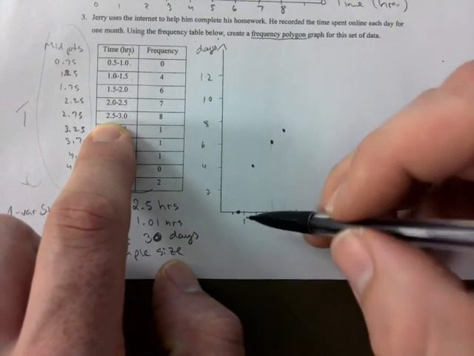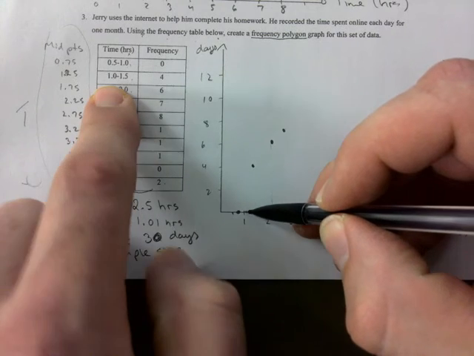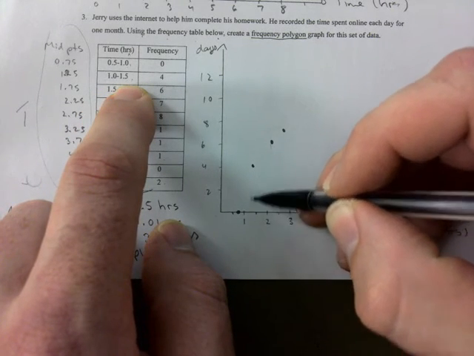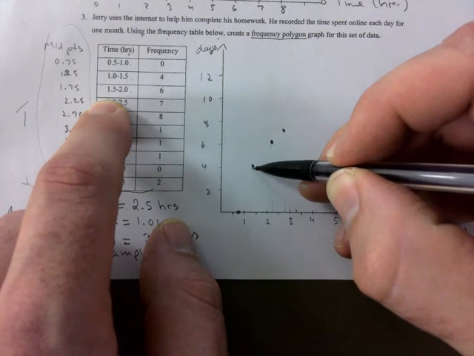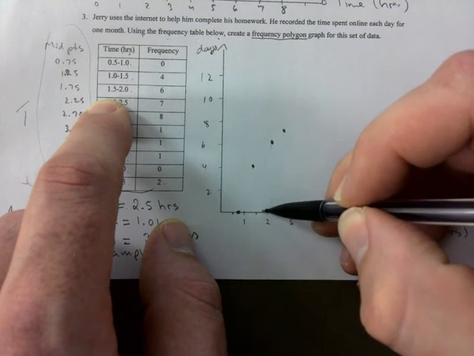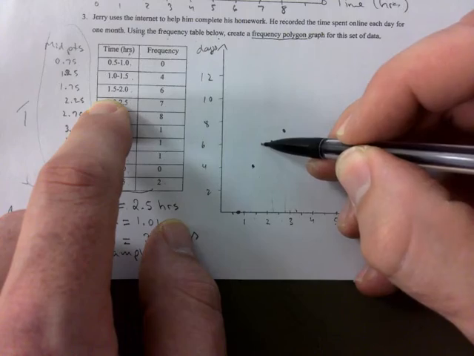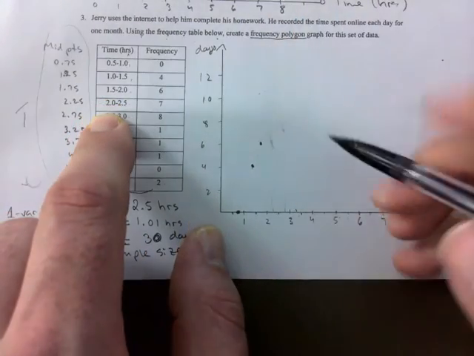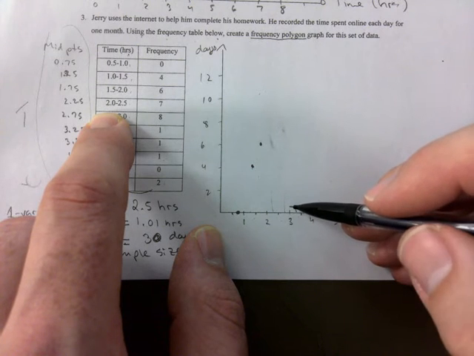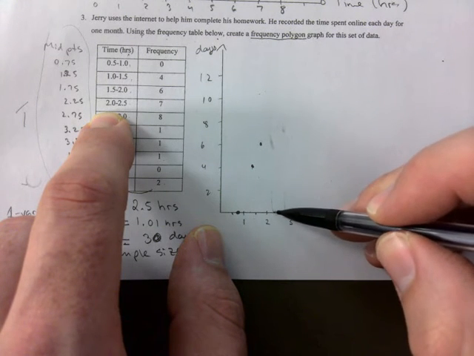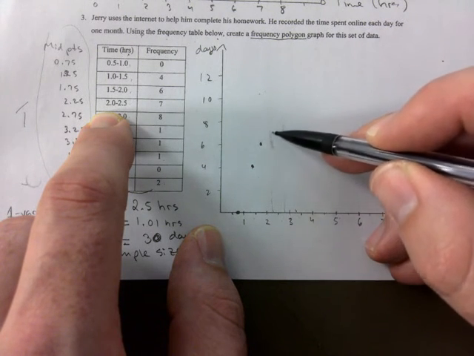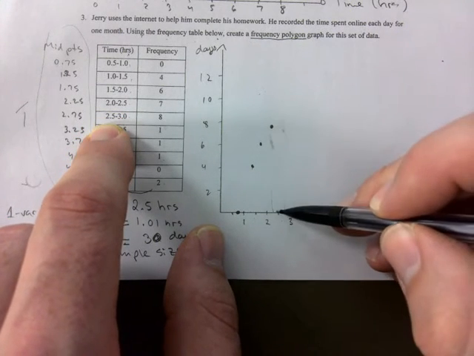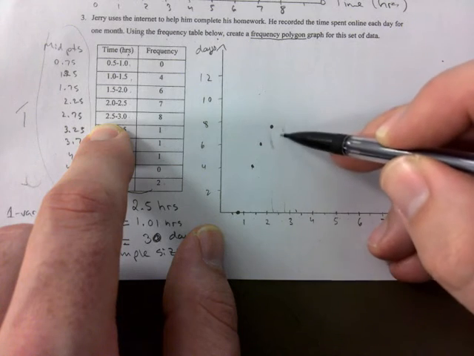That should have been 8. Sorry, I have to backtrack. Between 1 and 1.5 is 4. Then between these two is 6. So that's the one I missed. Okay. And then between 2 and 2.5 is 7. And then between 2.5 and 3 is 8.